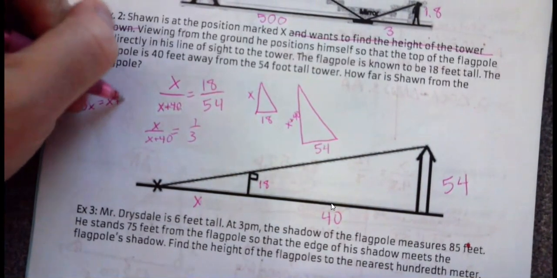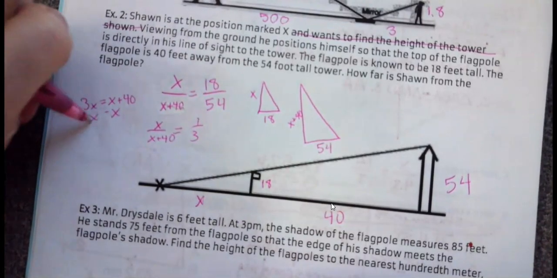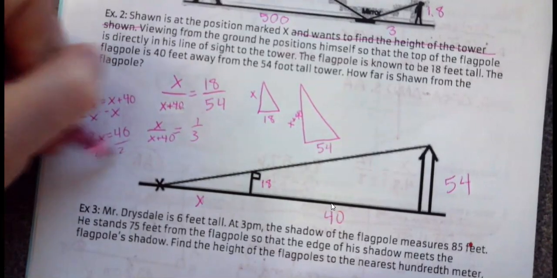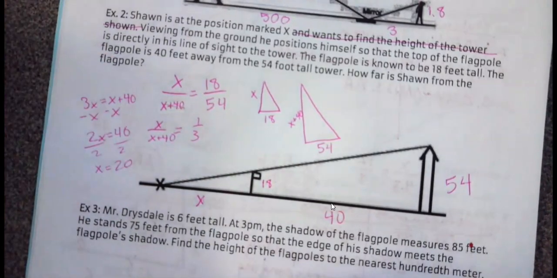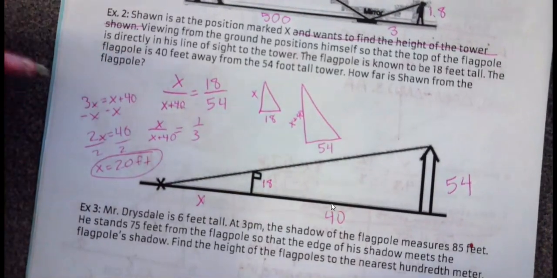3x equals x plus 40. Subtract x on both sides. 2x equals 40. Divide by 2, x is 20. So we just figured out that he is 20 feet away from the base.